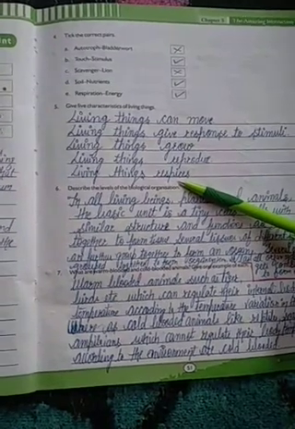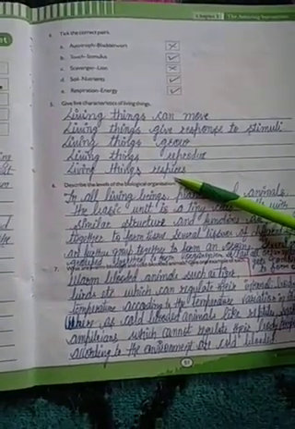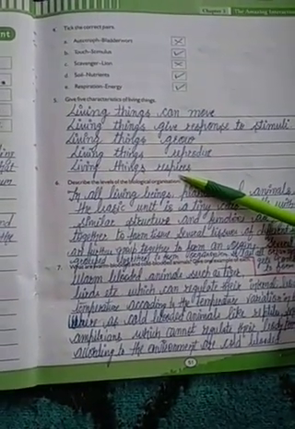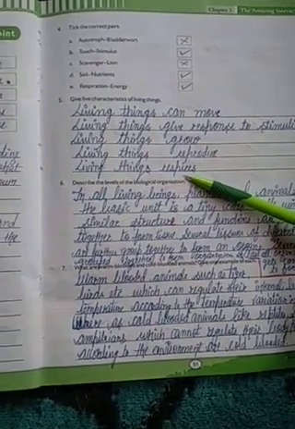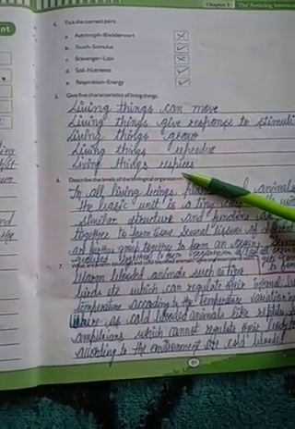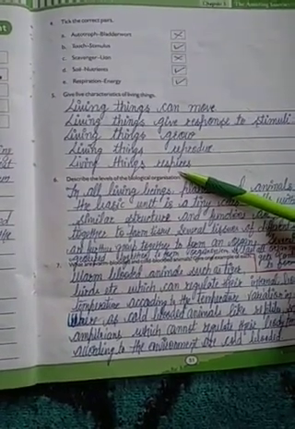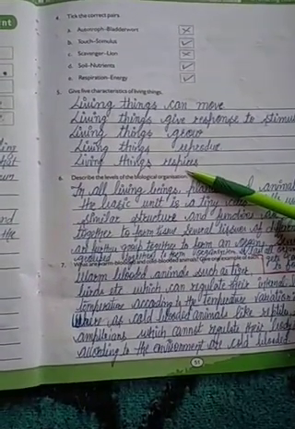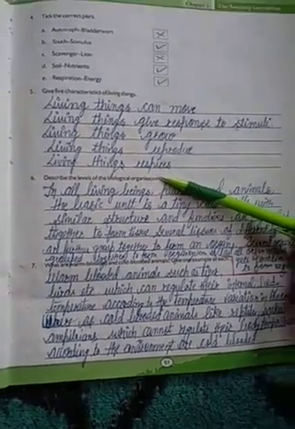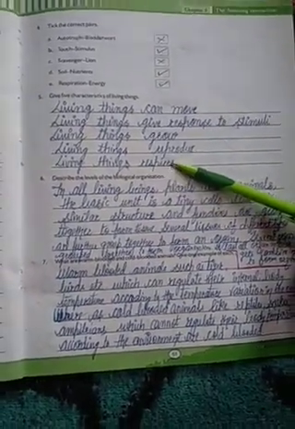Green plants respire, and we also respire. We take oxygen from green plants, and in turn we give carbon dioxide to the green plants. So thus, respiration is also a characteristic of living things.